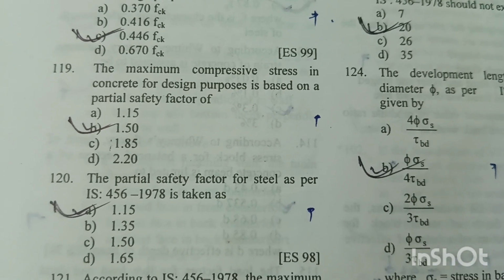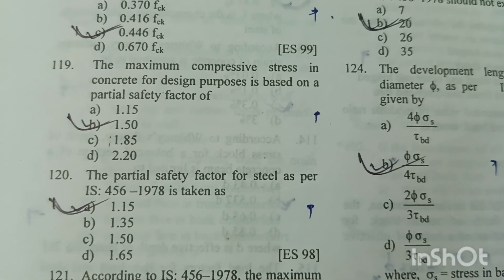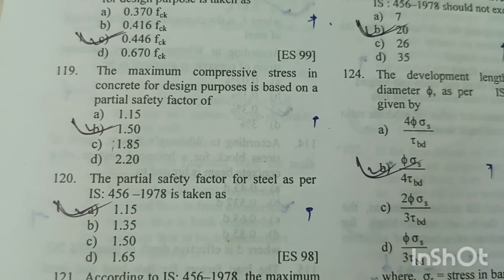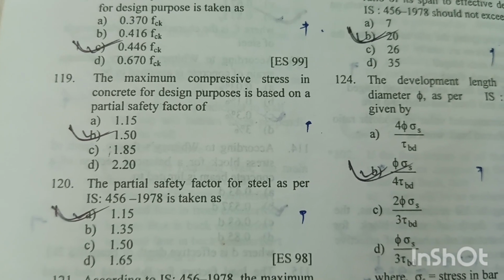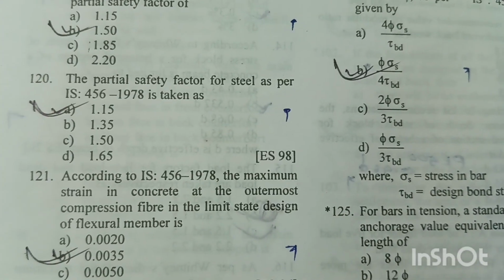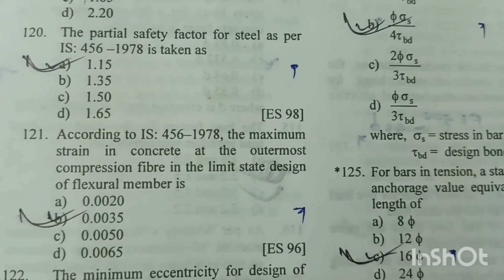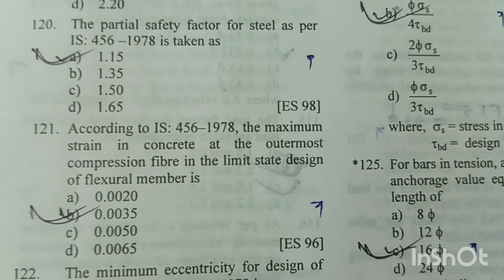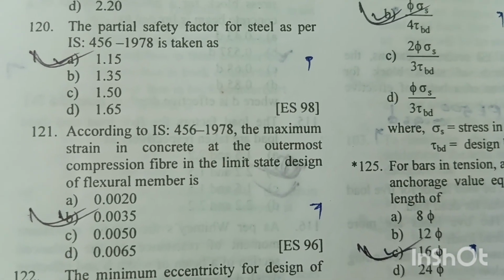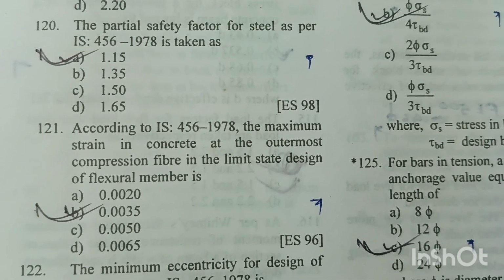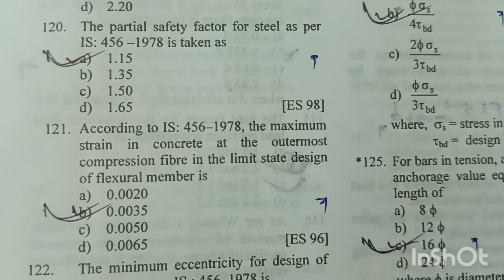Question number 120. The partial factor of safety for steel as per IS 456 1978 is taken as 1.15. Option A is the right answer. Question number 121. According to IS 456 1978, the maximum strain in the concrete at the outermost compressive fiber in the limit state design of a flexural member is 0.0035. Option B is the right answer.